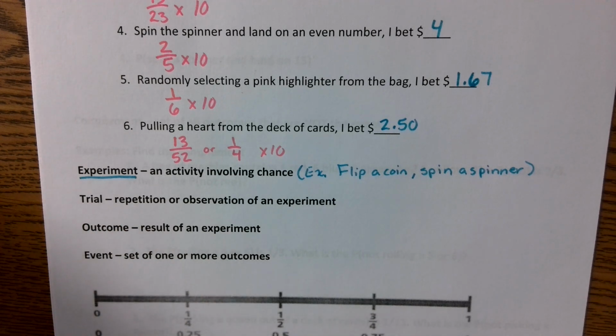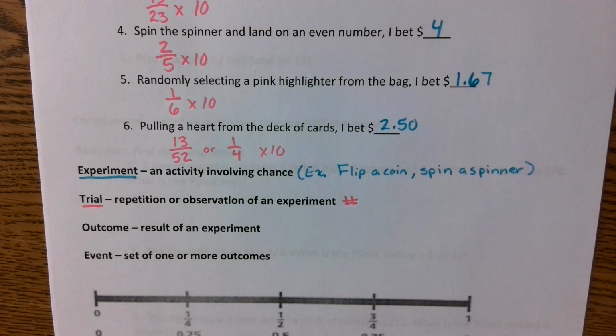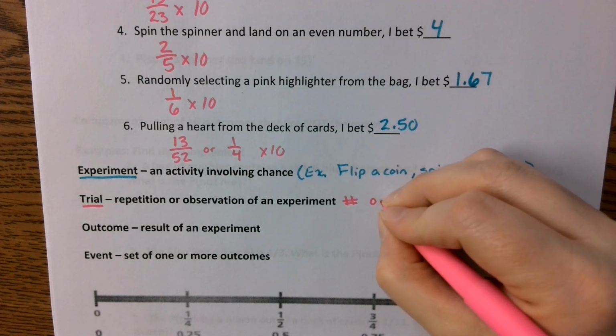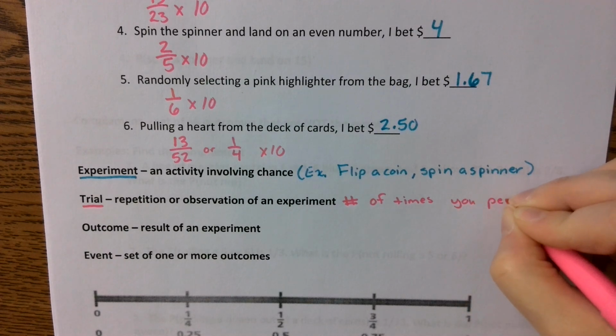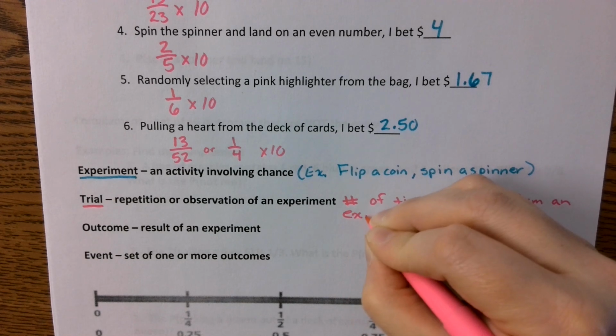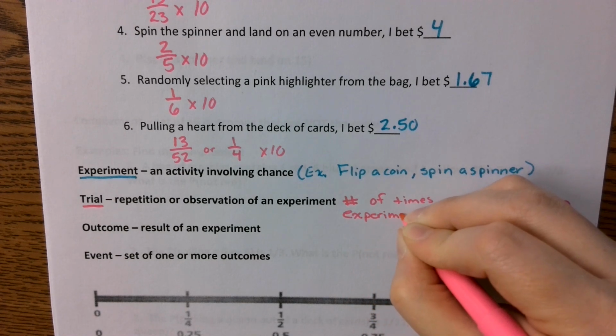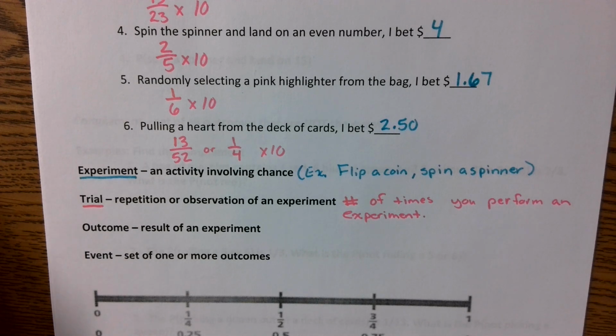When we talk about trials, a trial is a repetition or observation of an experiment. Basically, that means the number of times that you are going to perform your experiment. So if I'm going to flip a coin 100 times, then that means it's 100 trials. So it's the number of times that you're going to perform your experiment.